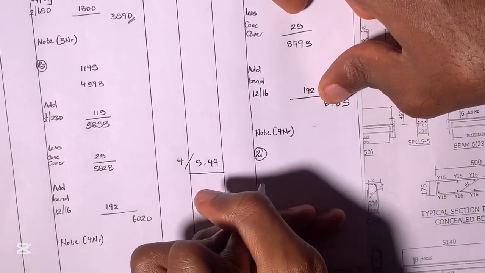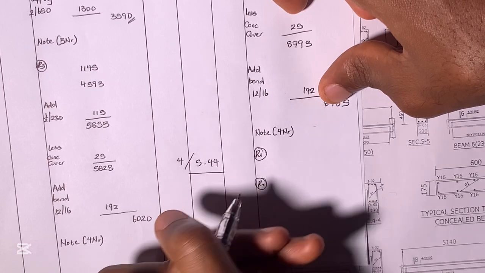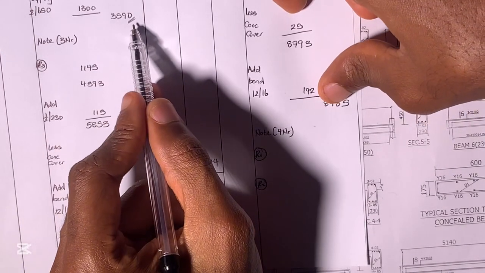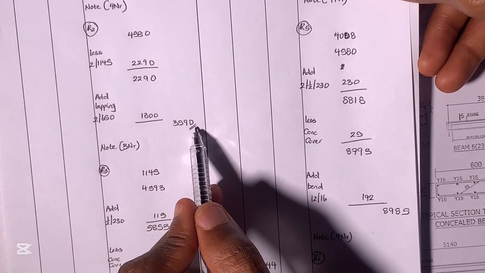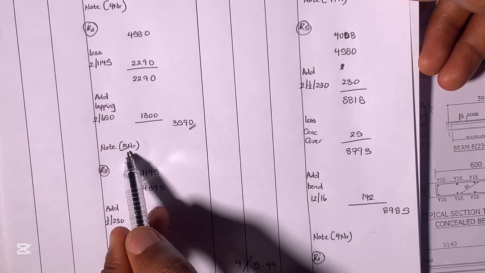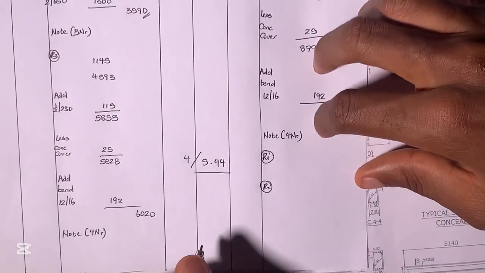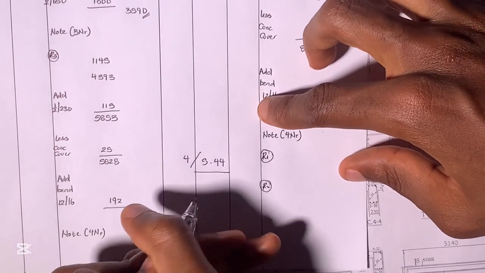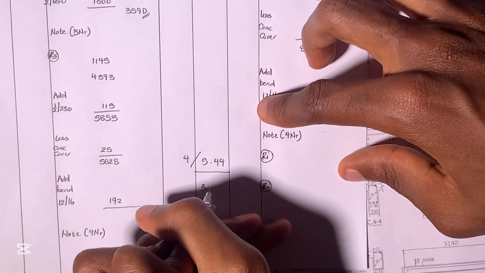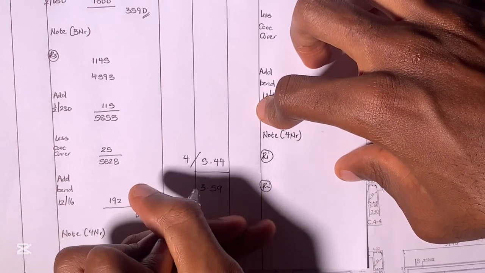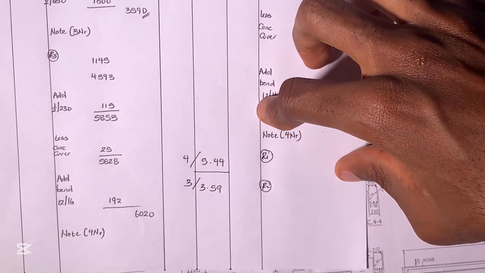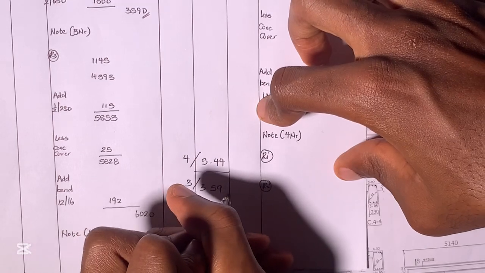And then you close. Then R2, what is the length? You can see the length is 3,590. And they are 3 in number. So you convert it to meters, that's 3.59. So 3.59 multiplied by 3. And then you close.